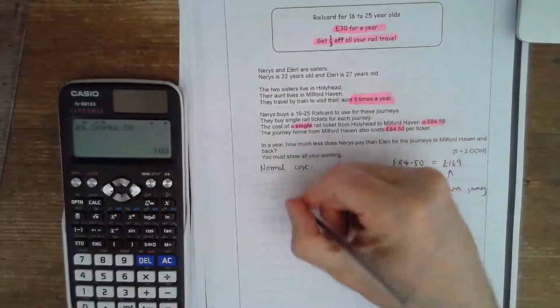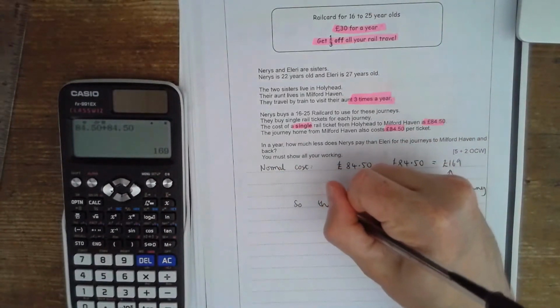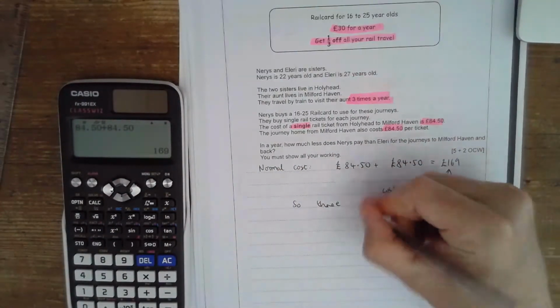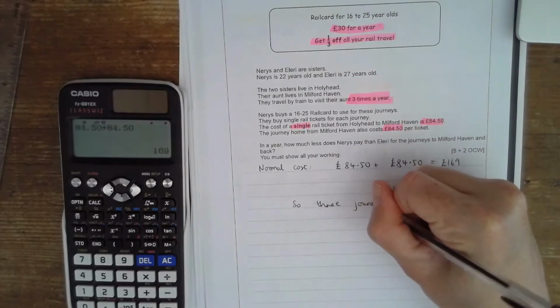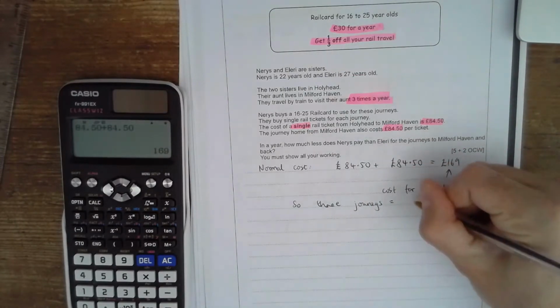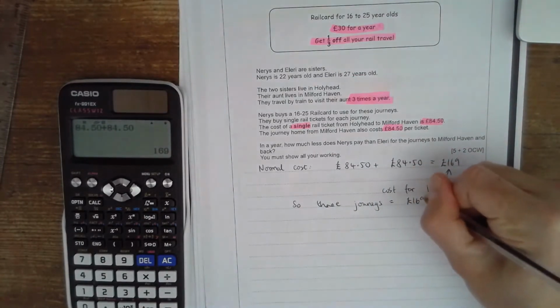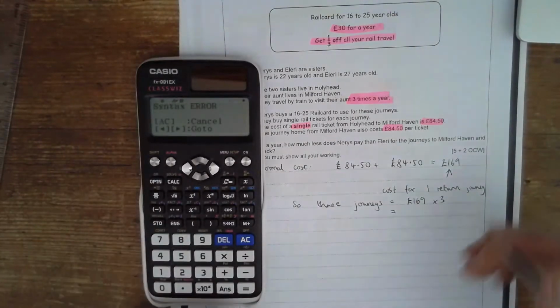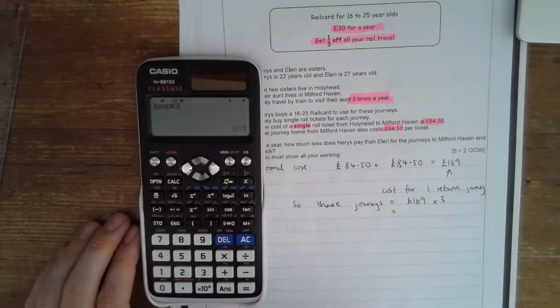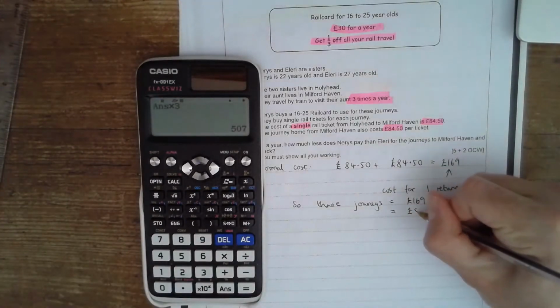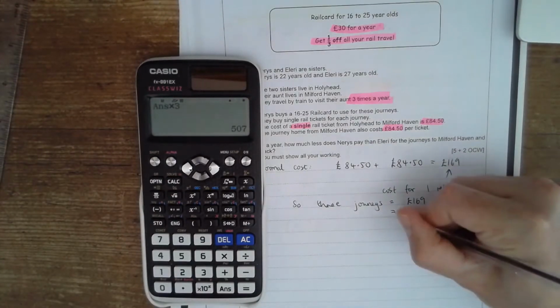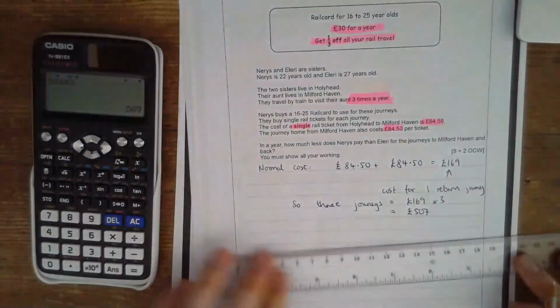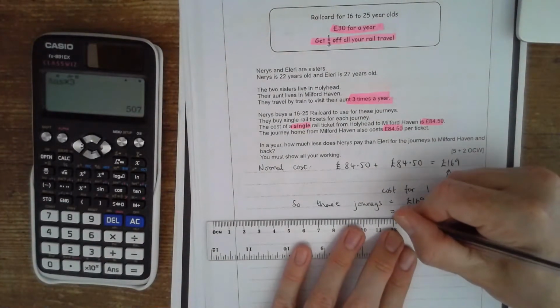I'm then going to say, so 3 journeys, we could have written the number 3 there, 3 journeys equals £169 times by 3. So we're going to times that number by 3, hopefully not get a syntax error, and get £507 for the normal cost. Okay, so that's the normal cost. That's how much her older sister has to pay.